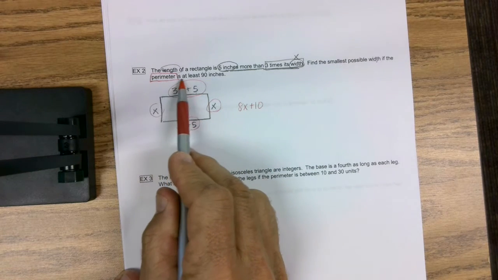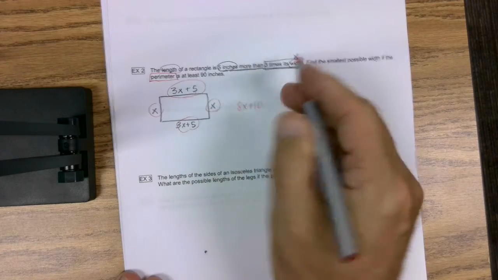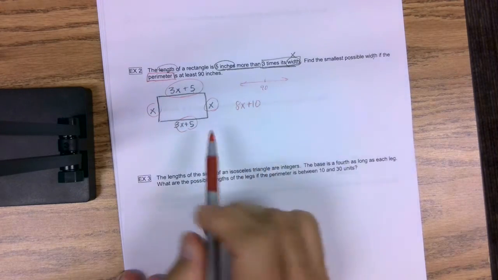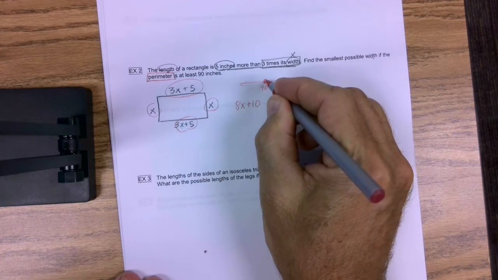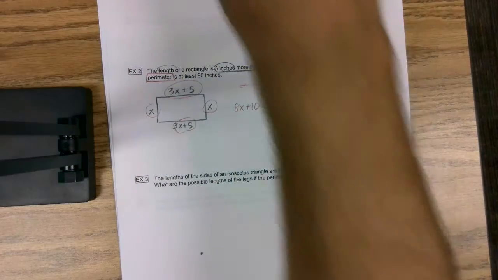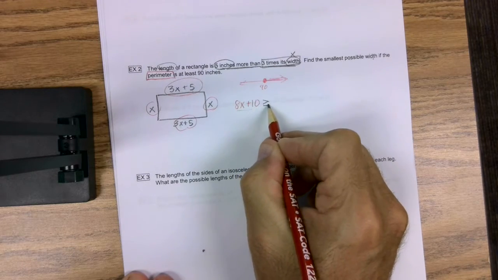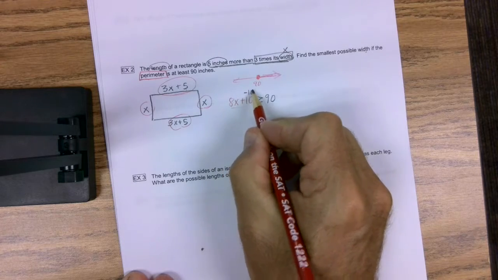See, it says the perimeter is at least 90 inches. So if I drew a little picture and I know there's a 90 there, if it's at least 90, it can include 90 and be something bigger than 90. So we're going to take a look at that. We're going to say this perimeter is greater than or equal to 90. And now it's just like a basic math problem.